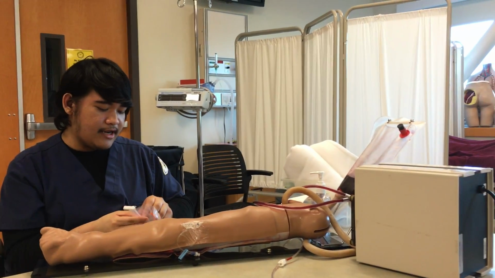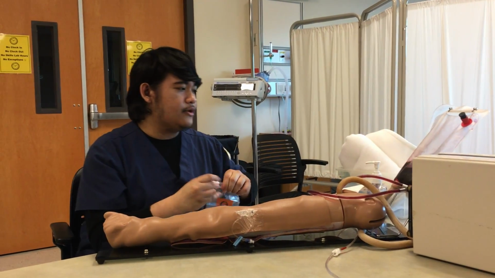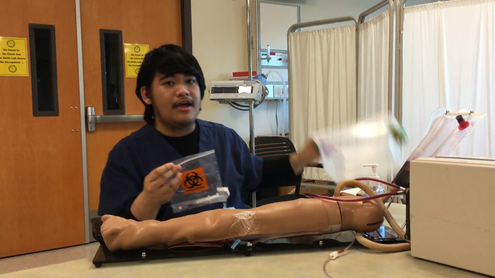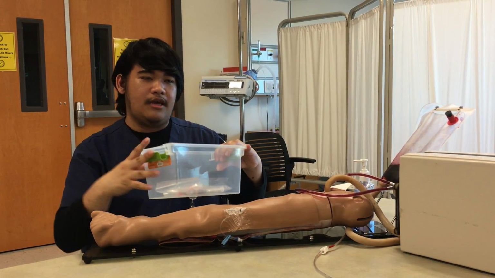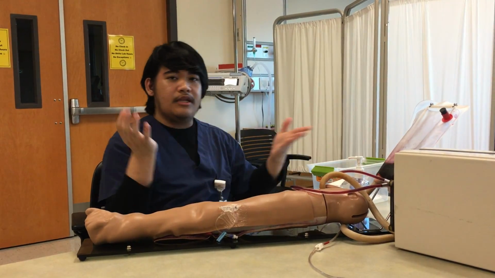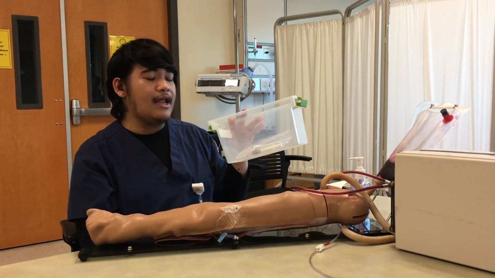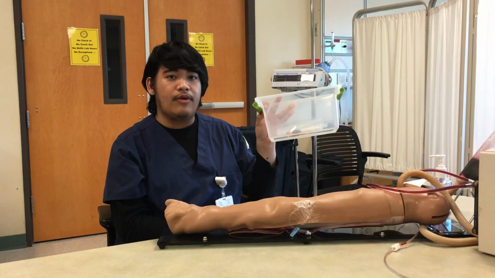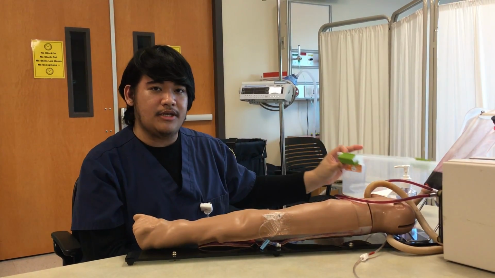If I can't run this within 15 minutes, I would put this on the ice slush to prevent any clotting or things like that. And then I need to make sure that I run this within the hour, because if not, then I have to take another blood sample from the patient.